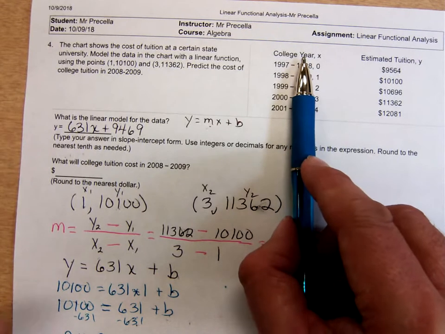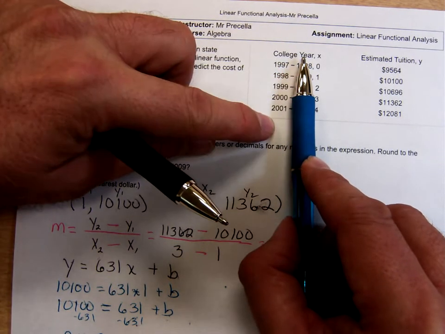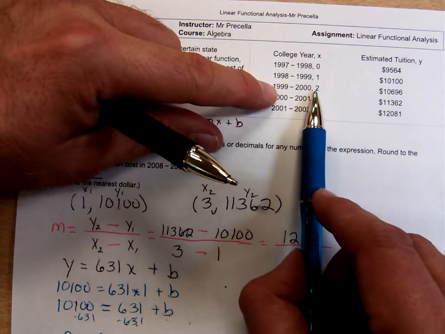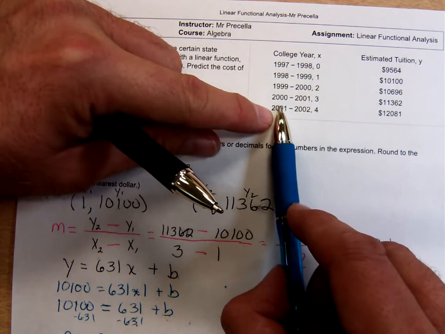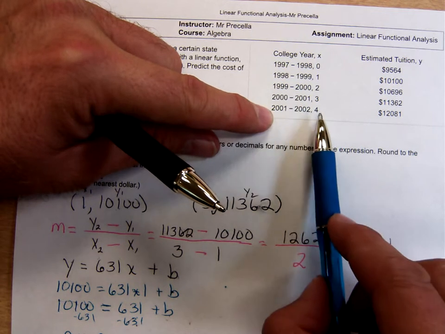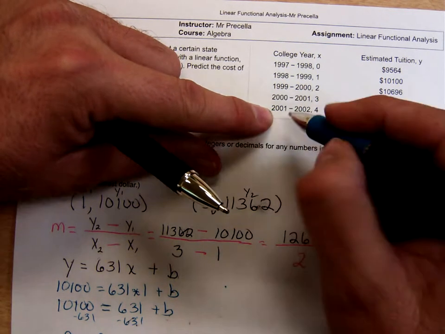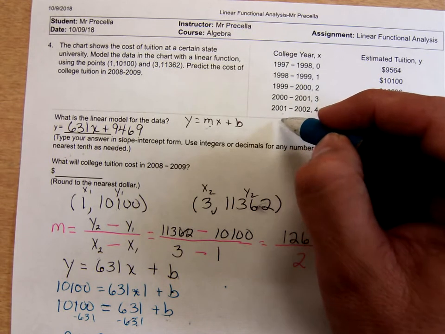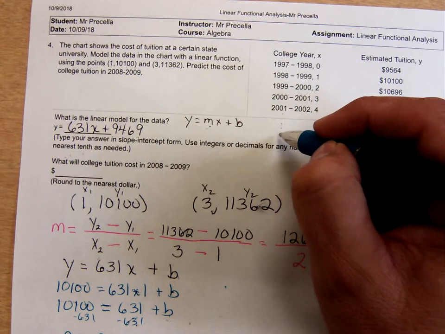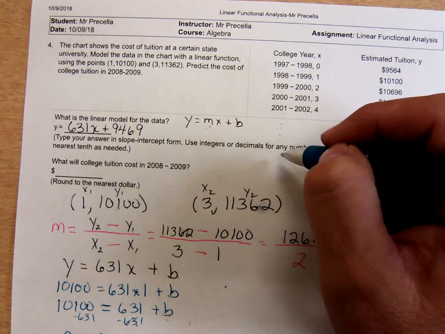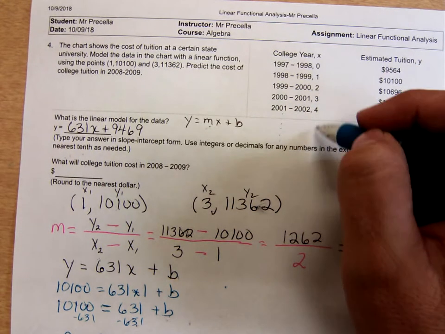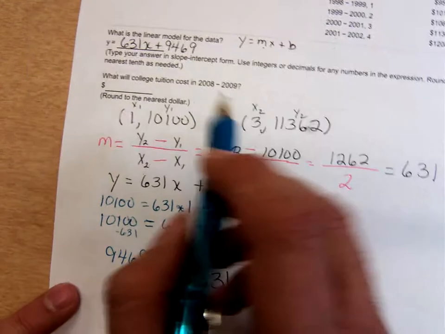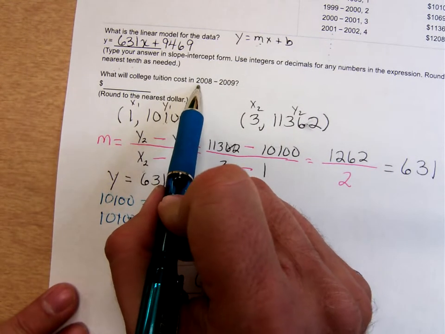But if we look just at these, 1999 minus 1997 would give you the 2. 2001 minus 1997 would give you a 4. If we continued this pattern out, 2002, 2003, 2004, 2005, 2006, 2007, 2008, what would that X value be?